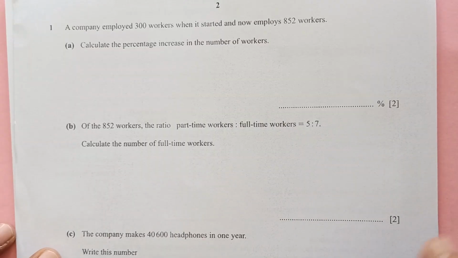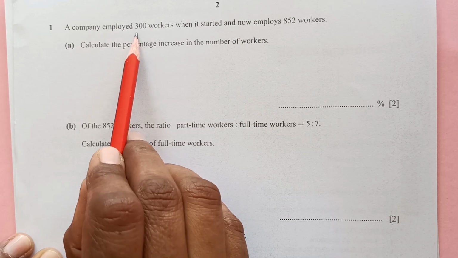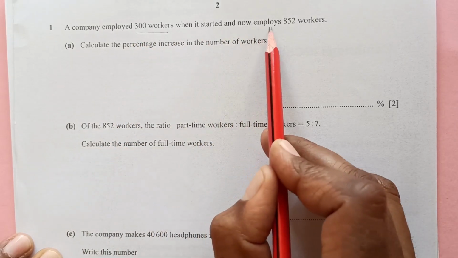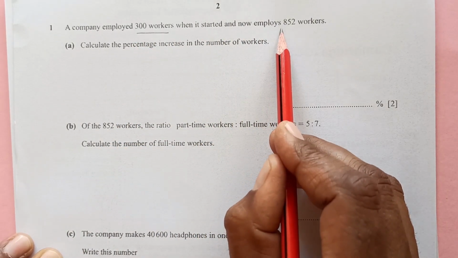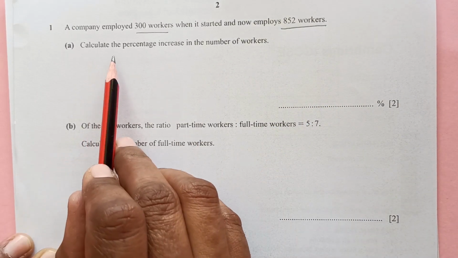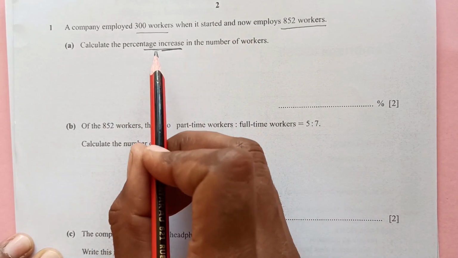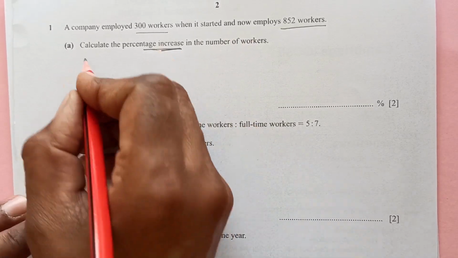First question: a company employed 300 workers when it started and now employs 852 workers. Calculate the percentage increase in the number of workers. First of all, we need to find the increase.